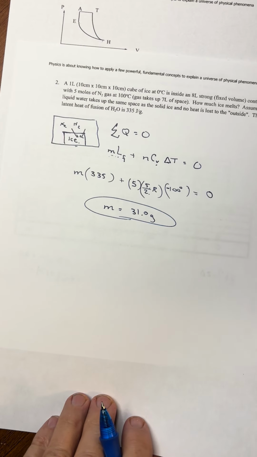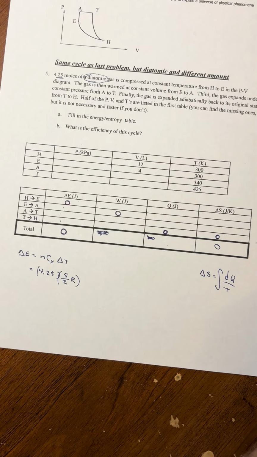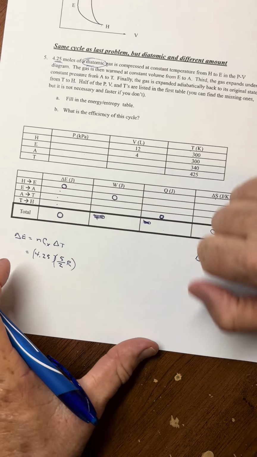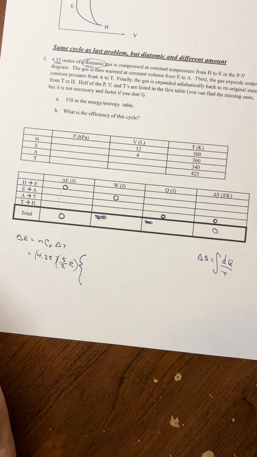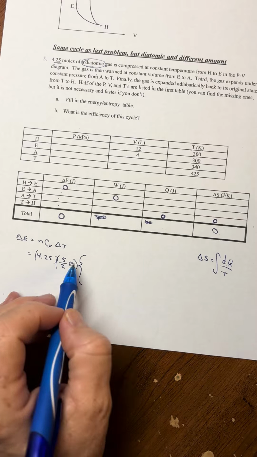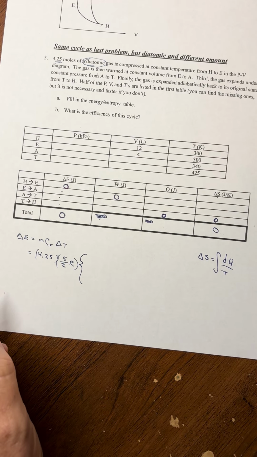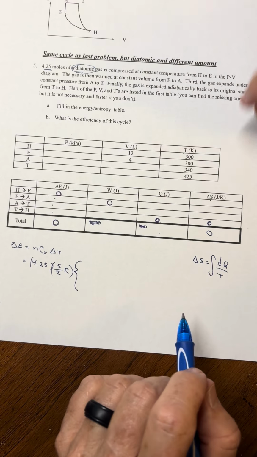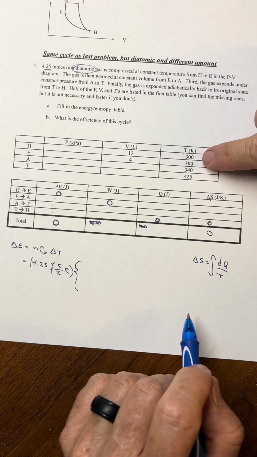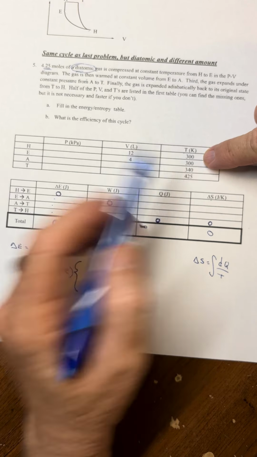Oh yeah, here was number 2. And then there is this delta T. That's why I was saying here that the delta T's are right here.